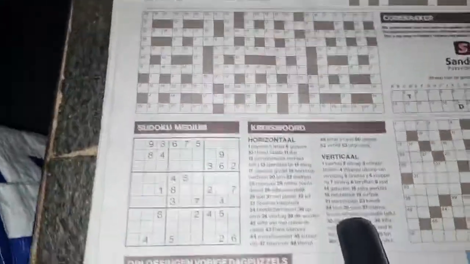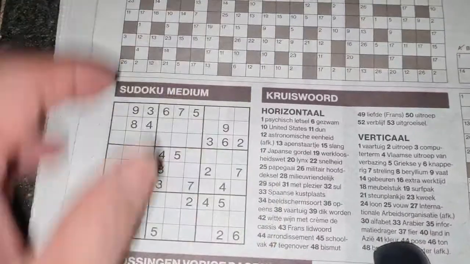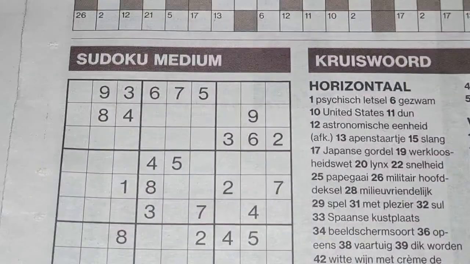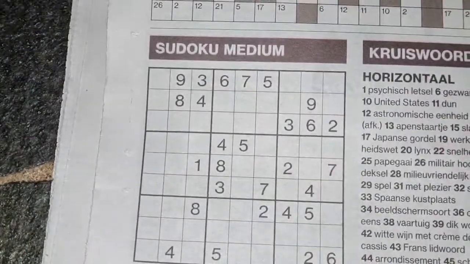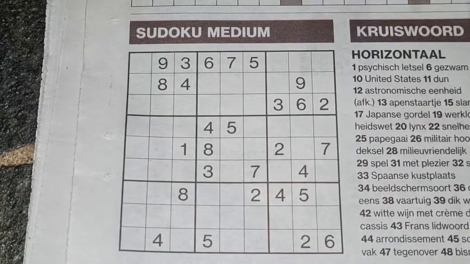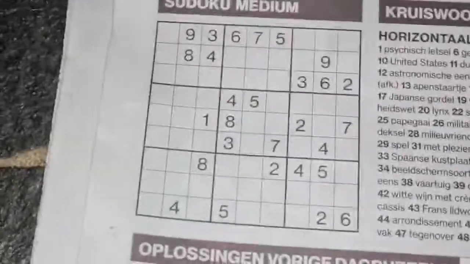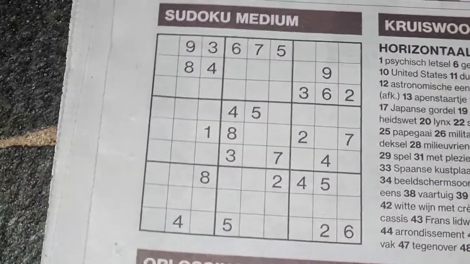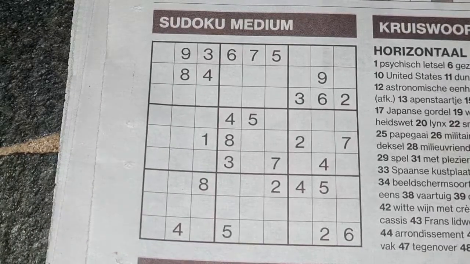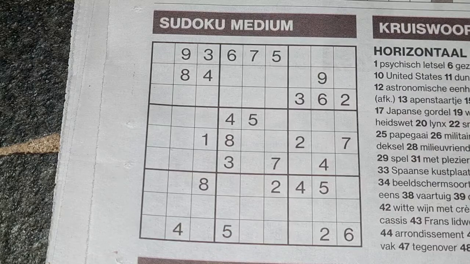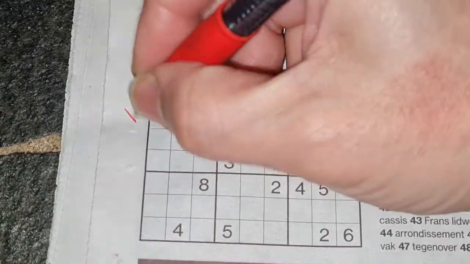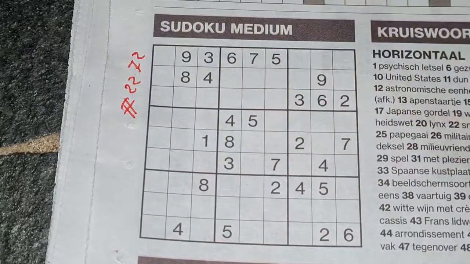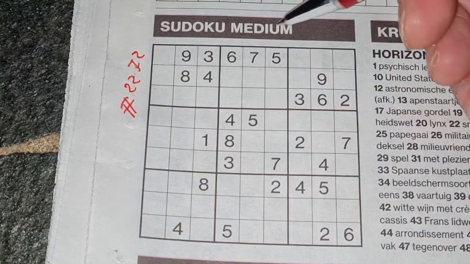Anyway, only one regular Sudoku. Medium Sudoku. Let me zoom this out. Position the camera. Oh, wait 2 minutes. Alright, and this Sudoku will be number, what was the last? 2272. Yes. It will be number 2272. Alright. And what kind of a medium Sudoku is this one?